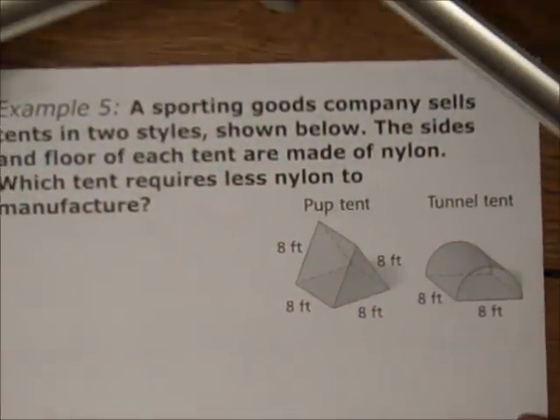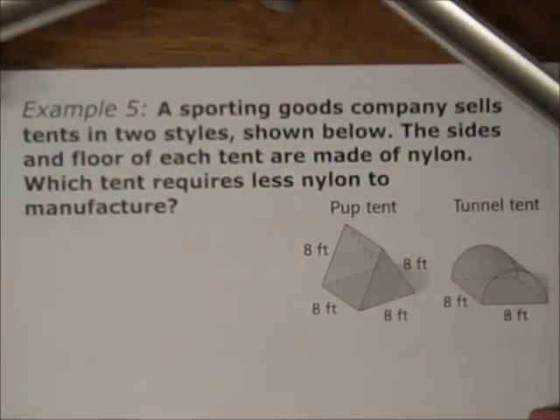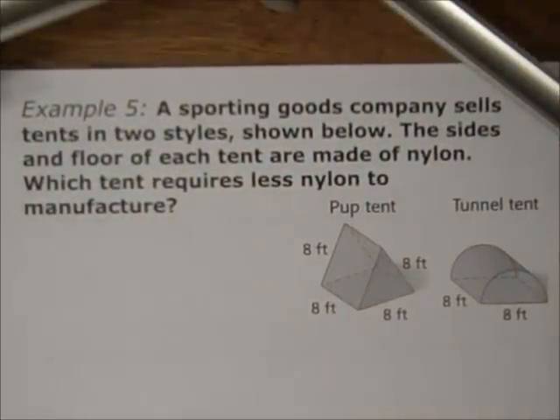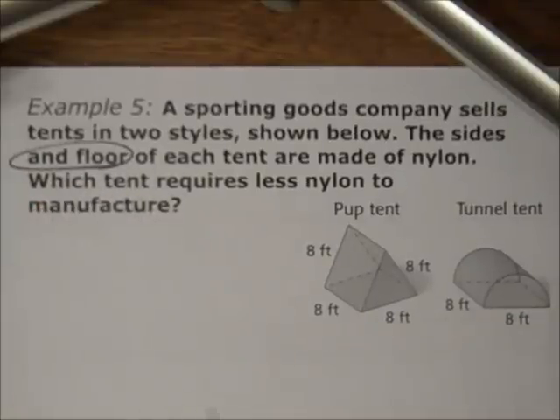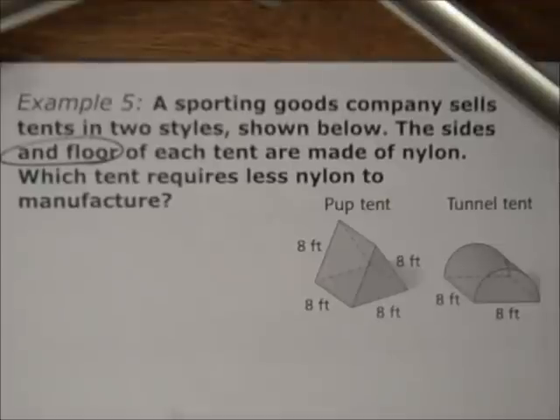Last one, a word problem here. A sporting good company sells tents in 2 styles shown below. The sides and floor, that's going to become important, of each tent are made of nylon. Which tent requires less nylon to manufacture?